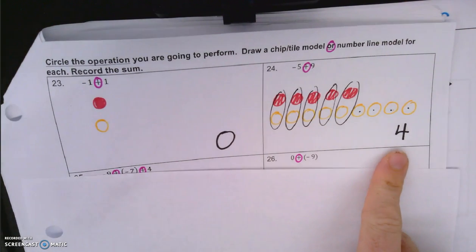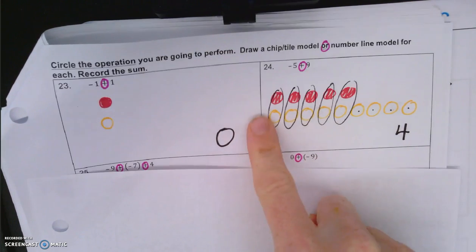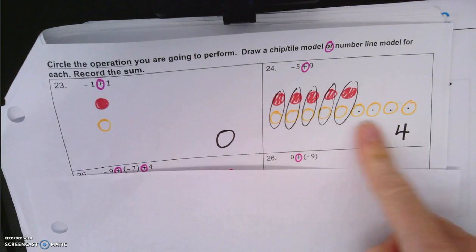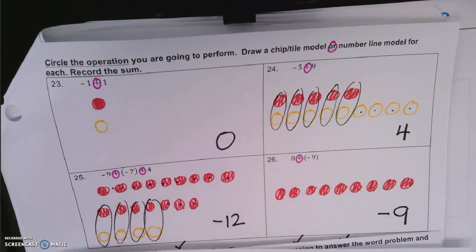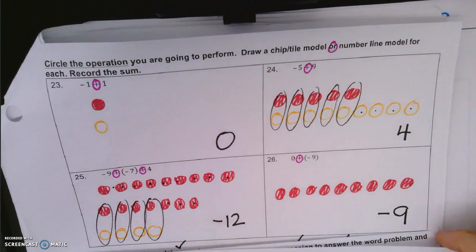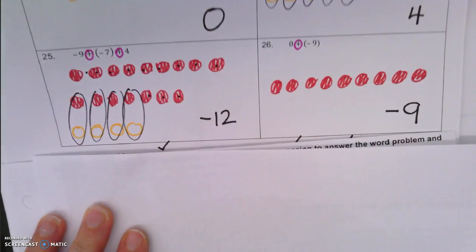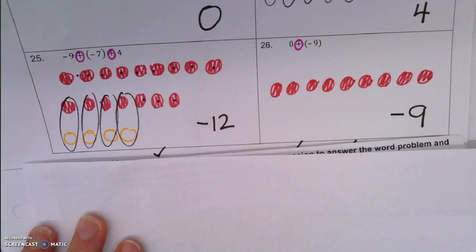24, the sum is 4. We had 5 negatives and added 9 positives. We did make 5 0 pairs and we had 4 positives remaining. 25, our answer is -12, and 26, our sum is -9.